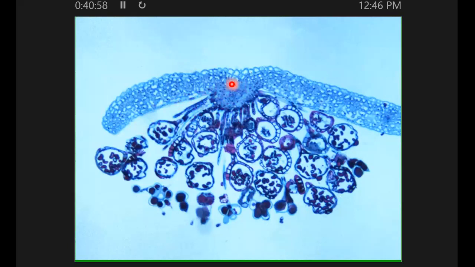So the whole entire thing that you see dangling down below, that is a sorus. Okay, that whole thing is called a sorus. That sorus is composed of clusters of sporangium. So all these individual sacs of tissue, that's all sporangia. All right, so a sorus has a bunch of sporangia in it.